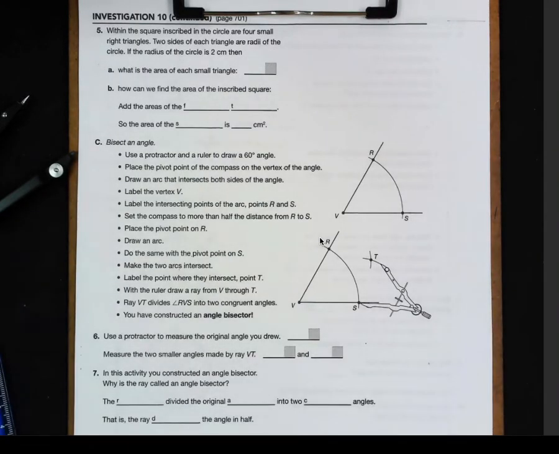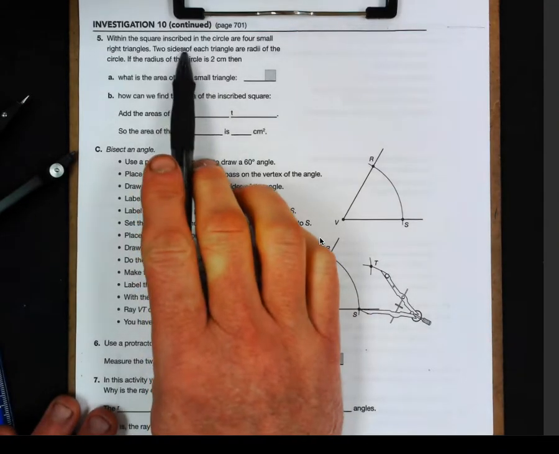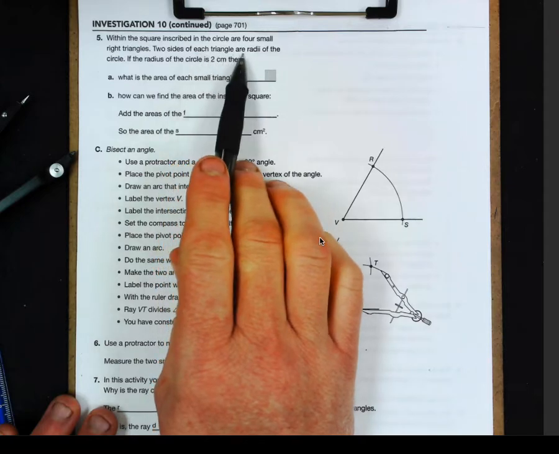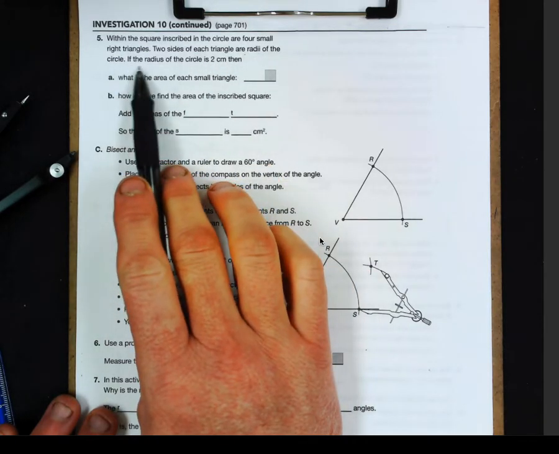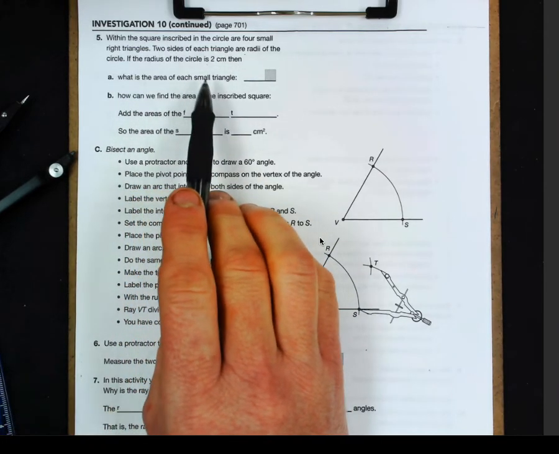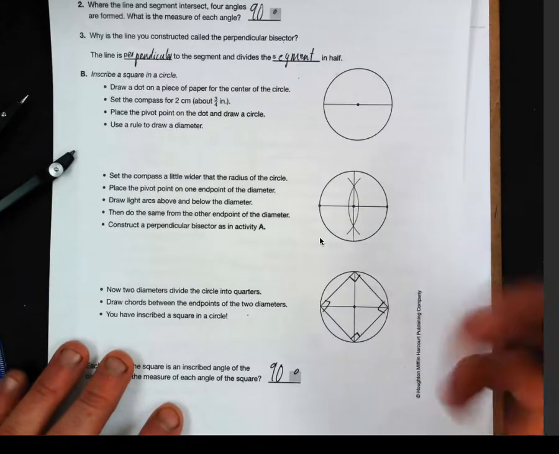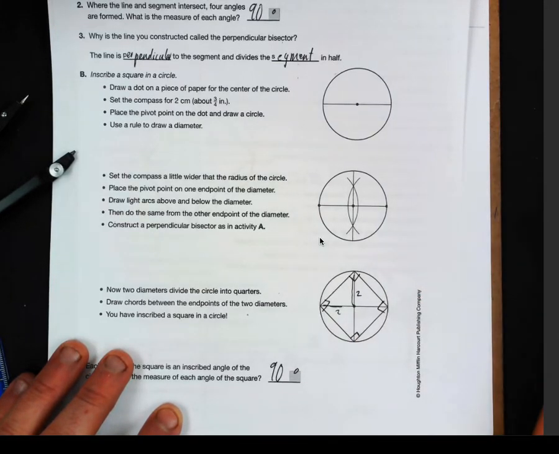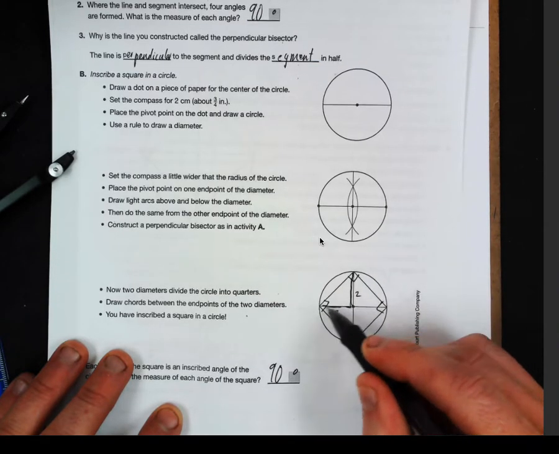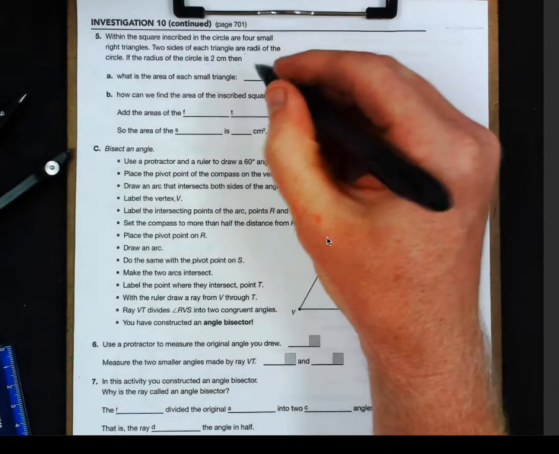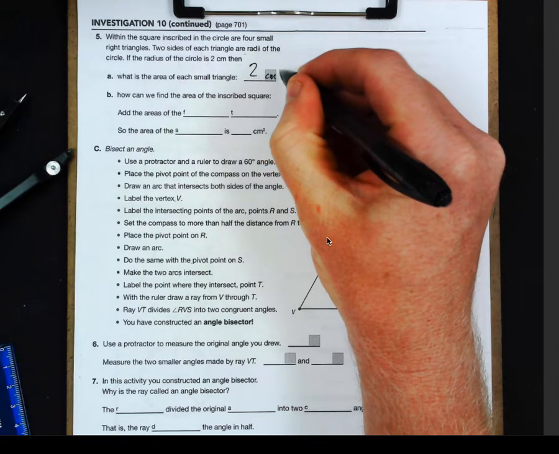Page 2. Within the square, inscribed in the circle are 4 small right triangles. 2 sides of each triangle are radii of the circle. If the radius of the circle is 2 centimeters, then A, what is the area of each small triangle? So we're back here, guys. This is 2 and this is 2. So they're saying, what's the area of this little triangle right here? Well, 2 times 2 is 4. It's a triangle, so I cut it in half. So 2 times 2 is 4, divided by 2 is back to 2 centimeters squared.